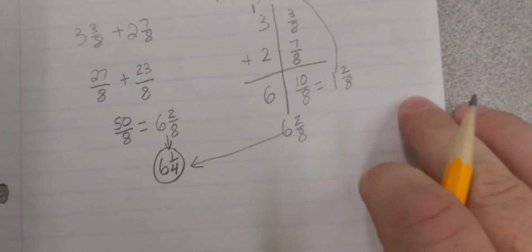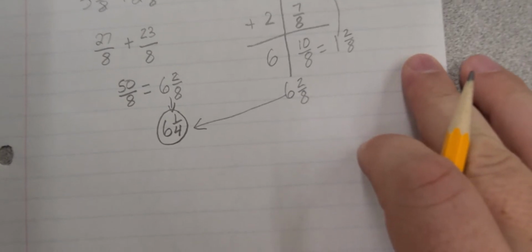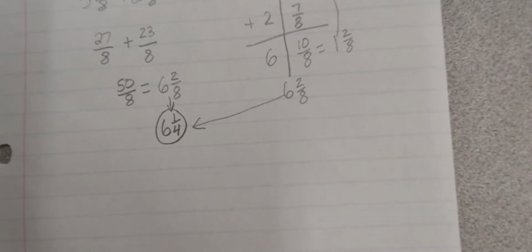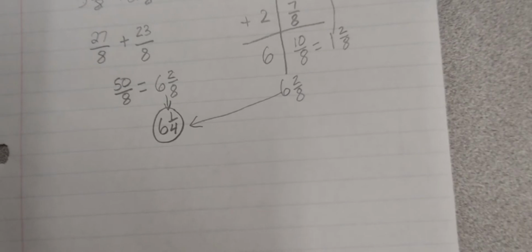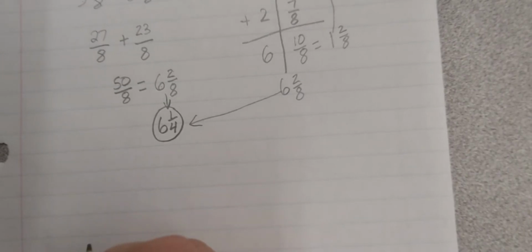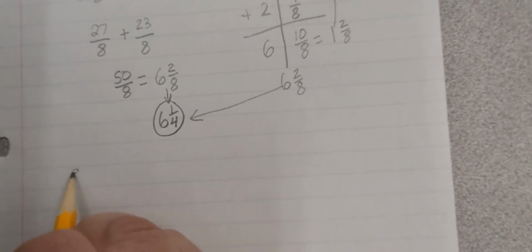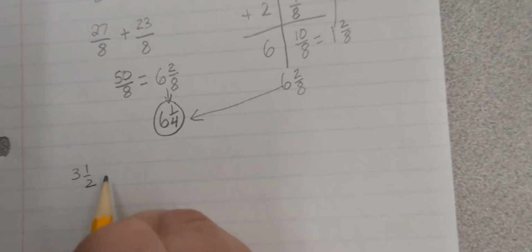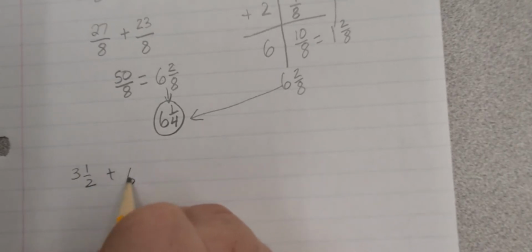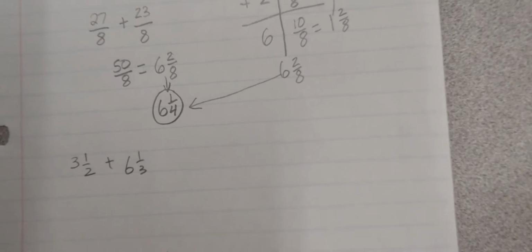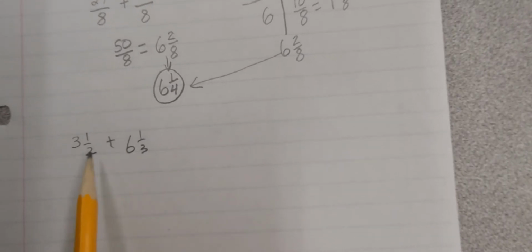Now let's take one of them as a negative. All right, well actually let's do one before we do a negative. Let's do one with different denominators. So let's take 3 1/2 plus 6 1/3. First thing I'm going to do again, I'm going to convert these to improper fractions.